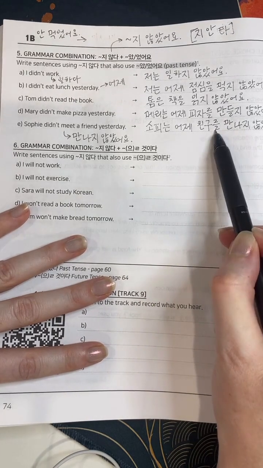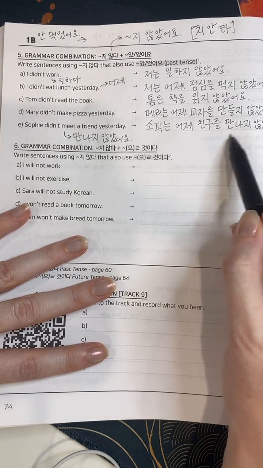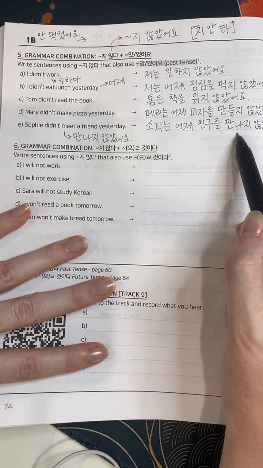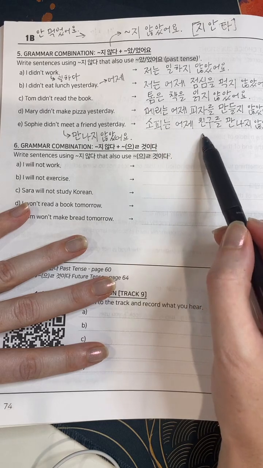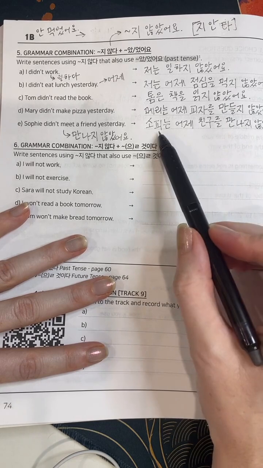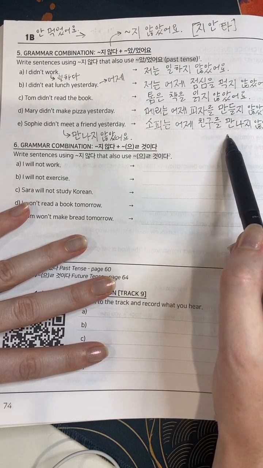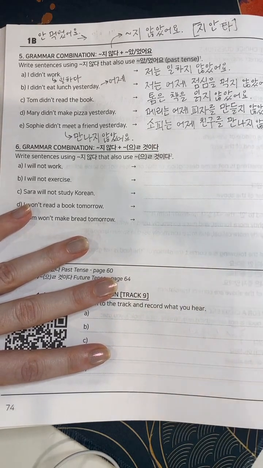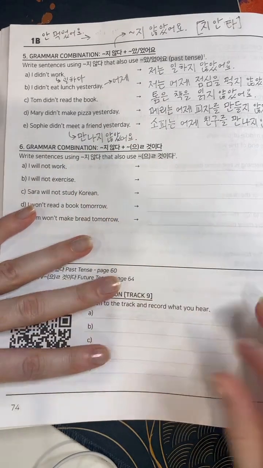But the object, you usually try and keep close to the verb. So it might be a little bit strange to say 소피는 친구를 만나지 어제 않았어요. It would be wrong. You could say 소피는 친구를 어제 만나지 않았어요. You could say that. But yeah, generally towards the start.